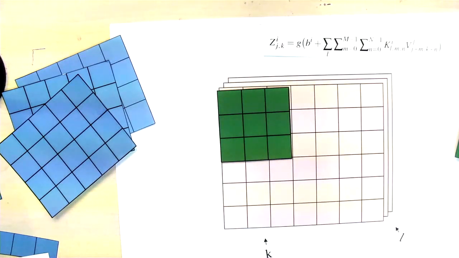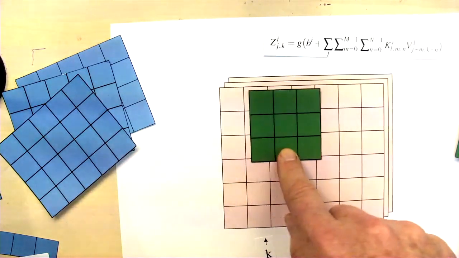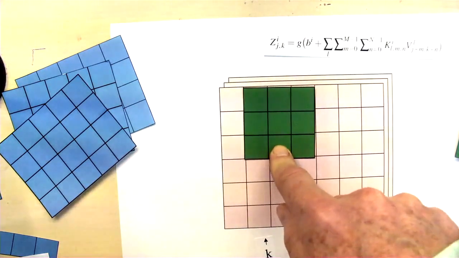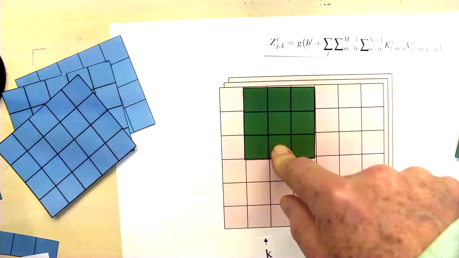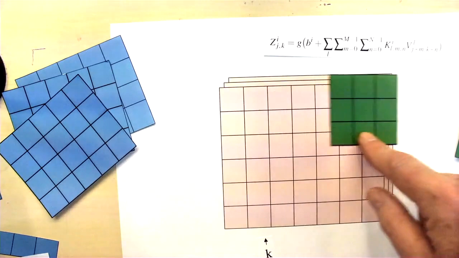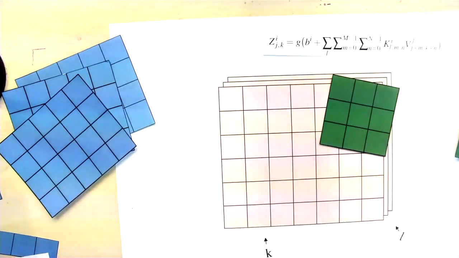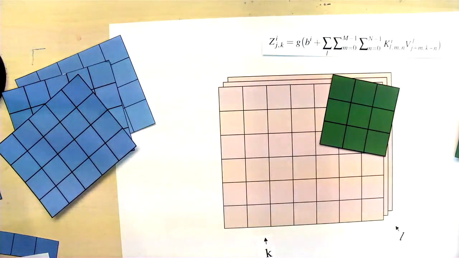So every time you place this filter, you get differentials for those weights. You get weight updates for the same weights in every position, and you have to add up all of those weight updates to get the combined weight update. Fortunately, TensorFlow does that for you. It's part of the automatic differentiation.